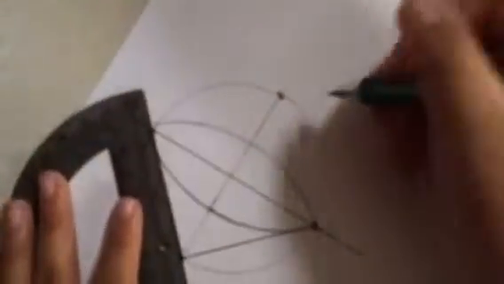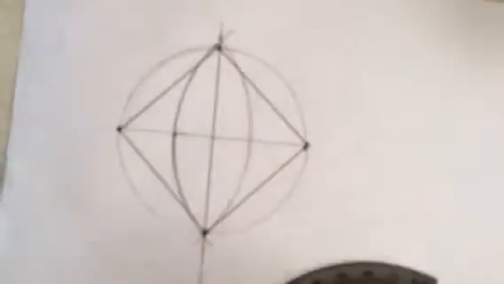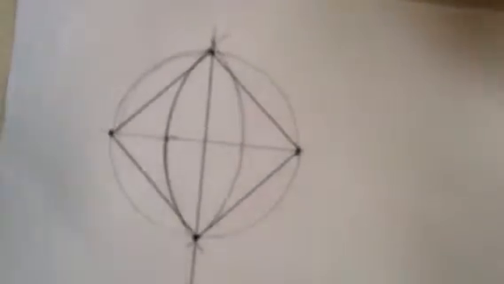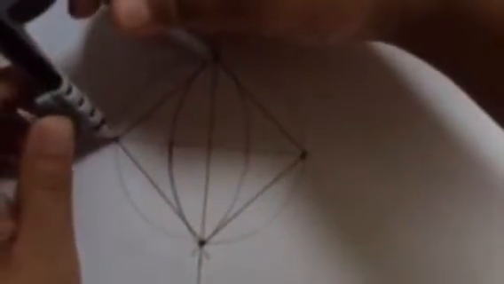Sorry, I'll reach back in the camera. And for the last one. And there we go. We have a perfect square. A little rough around the edges because of the shape. But they should be about the same length when you measure with a compass.